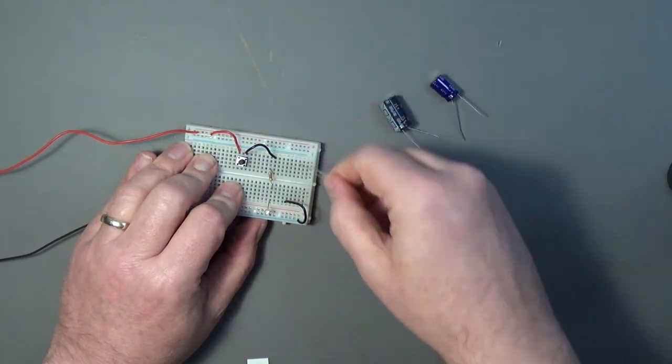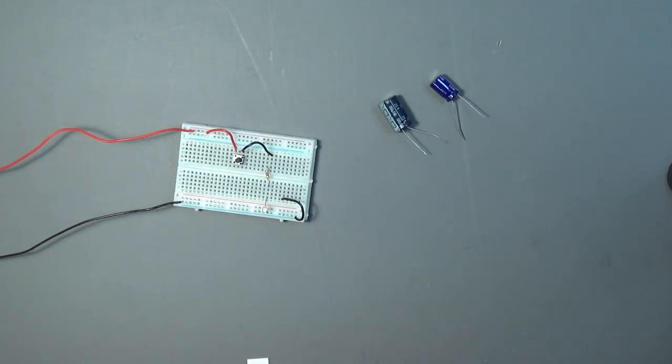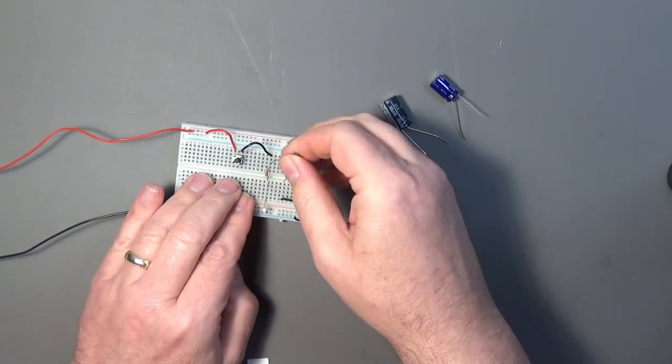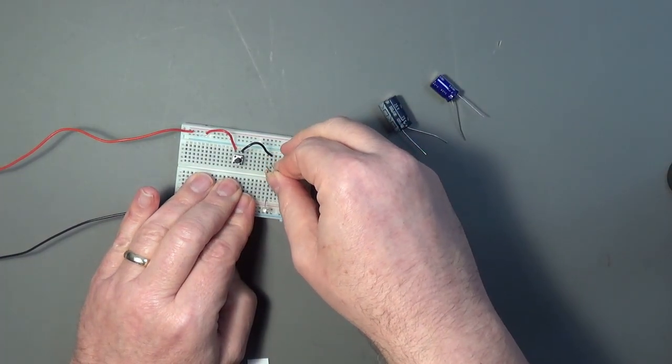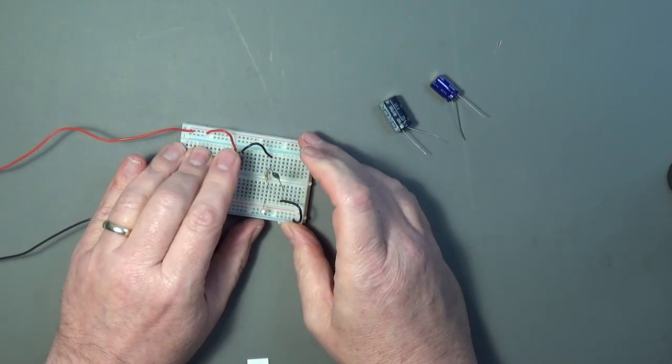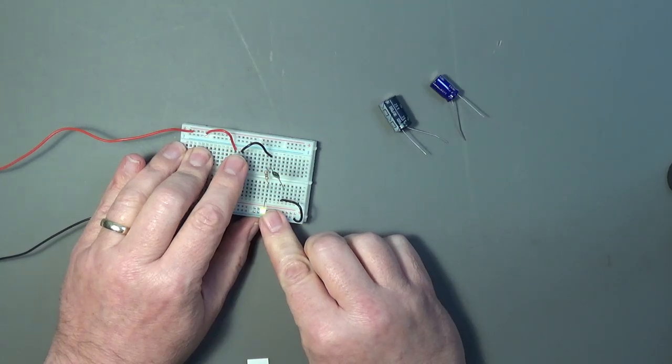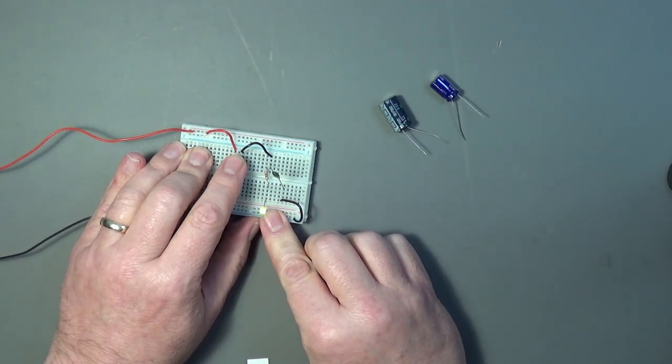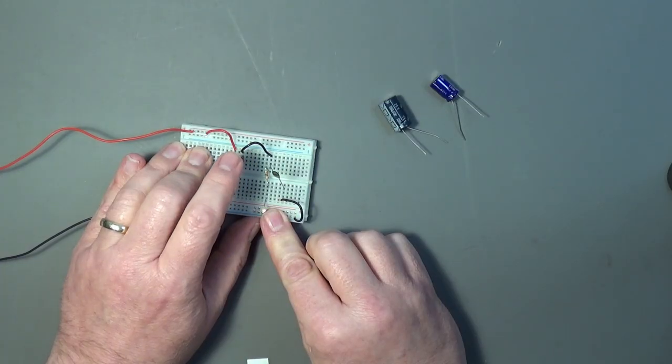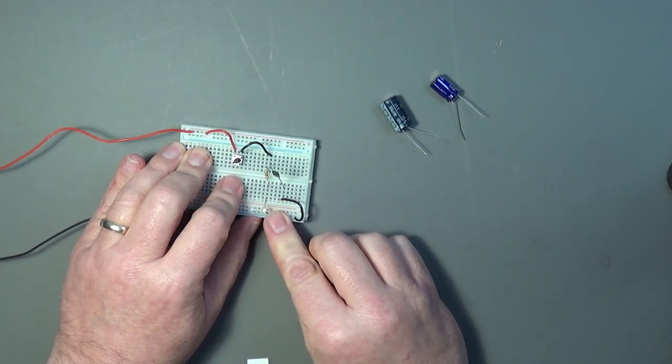One of these even smaller capacitors, this one's about 10 nanofarads or so, we don't even really notice a difference because it just doesn't hold enough electricity to keep the lamp lit for us to notice a difference with our eye.